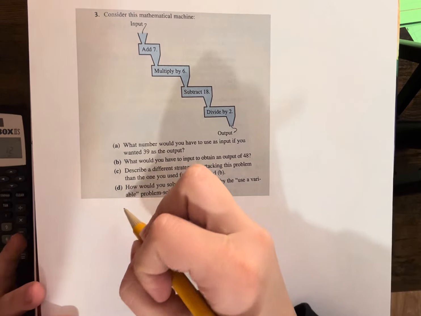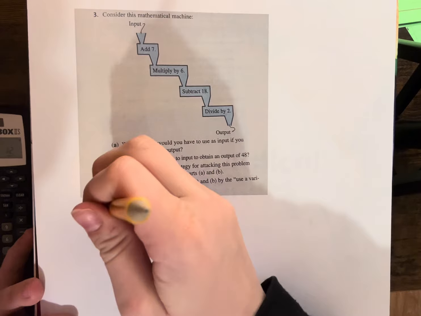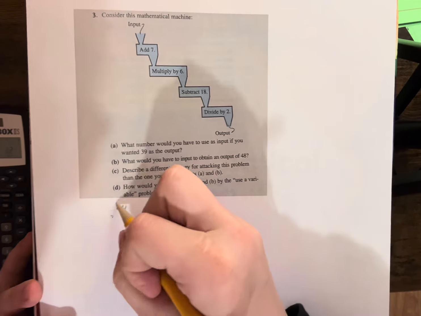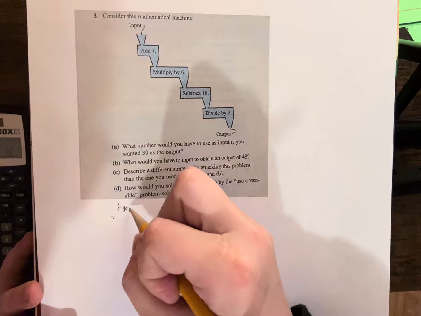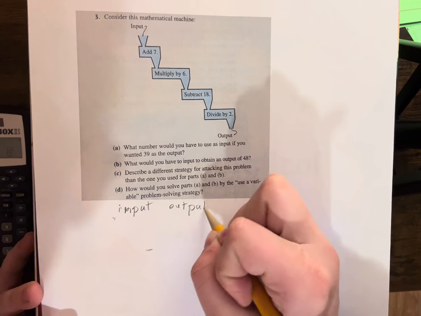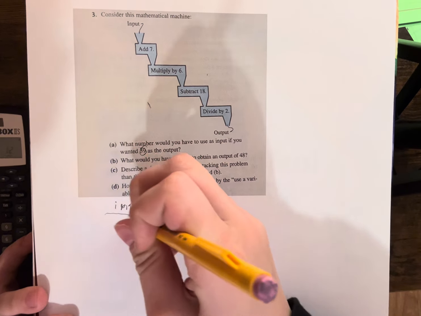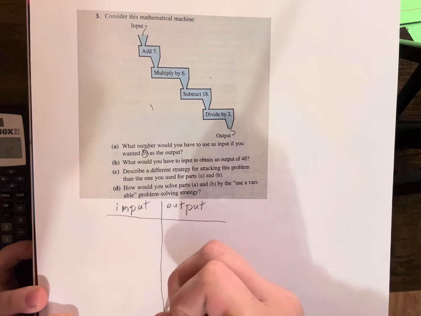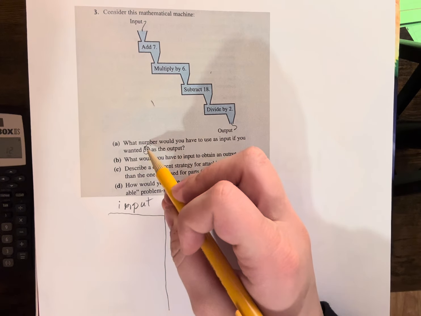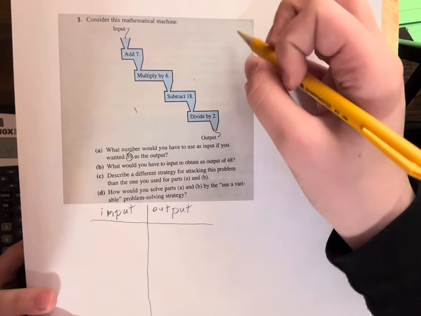The first way we could start would be to make a guess and check table. So we're looking for 39. Let's start and guess and see what the output would be for the first one. If we had 1 go in as input, what would be the output?